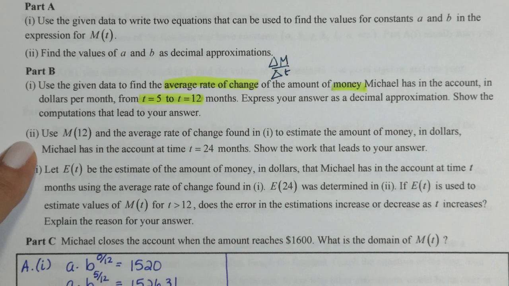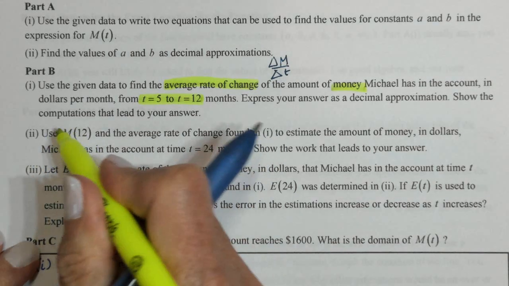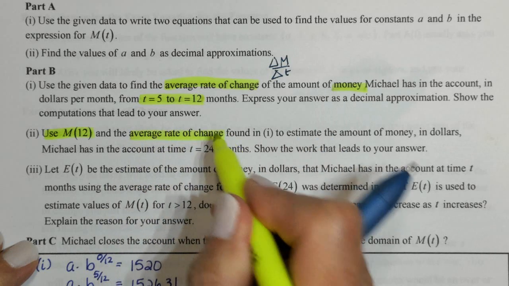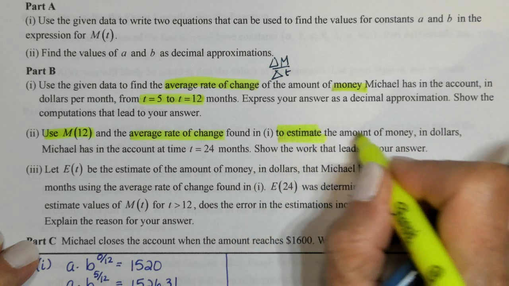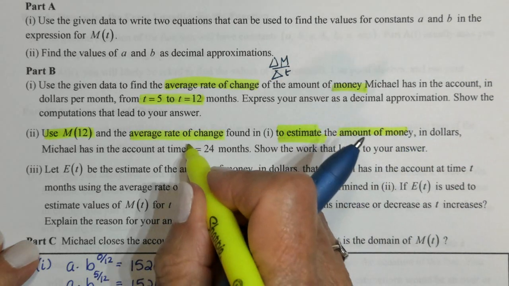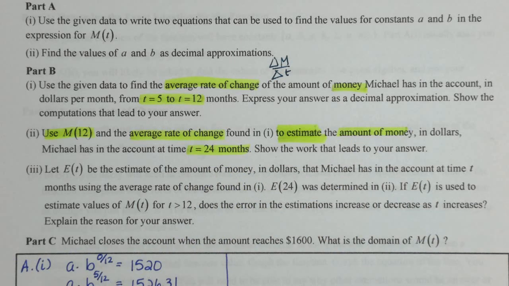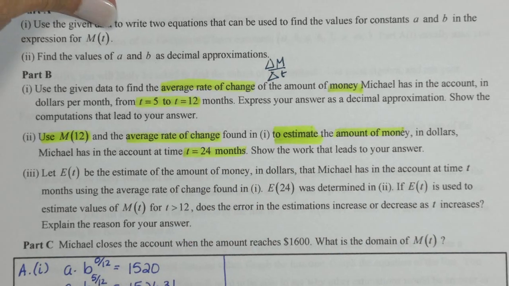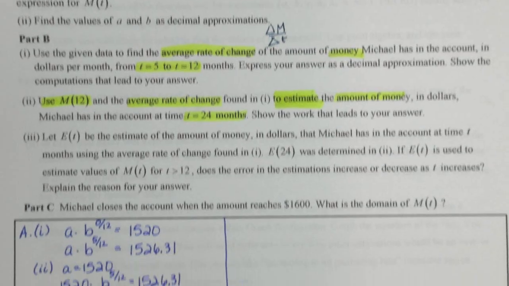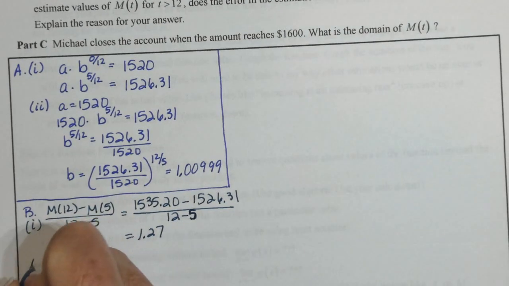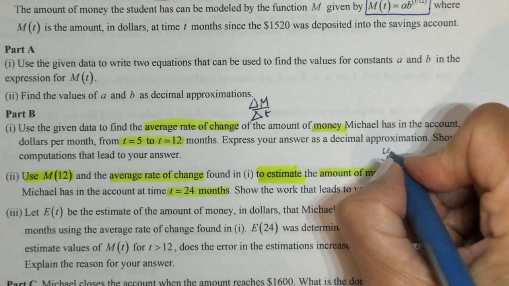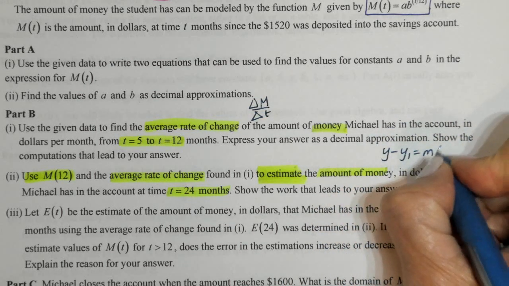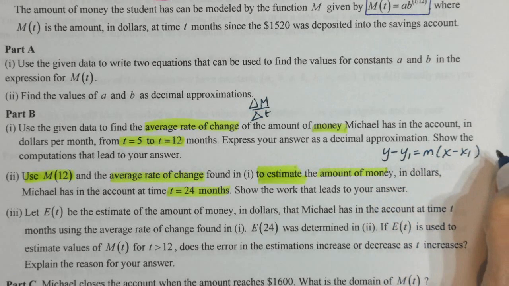Now part 2. Use M of 12 and the average rate of change found in part 1 of part B to estimate the amount of money Michael has in the account at 24 months. Here's where we're using the average rate of change to approximate another value. So, in my mind, when I see that, I'm thinking y minus y1 is the slope times x minus x1.